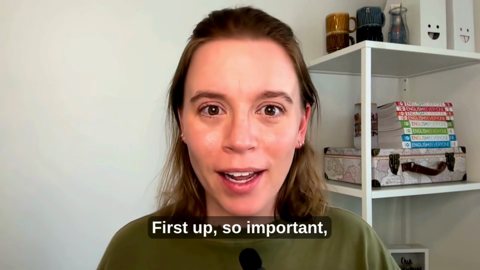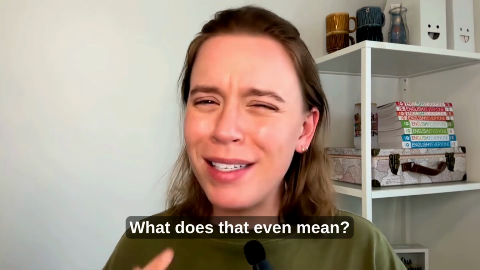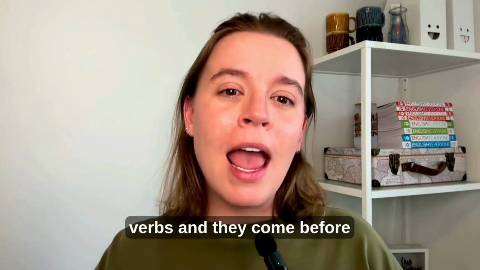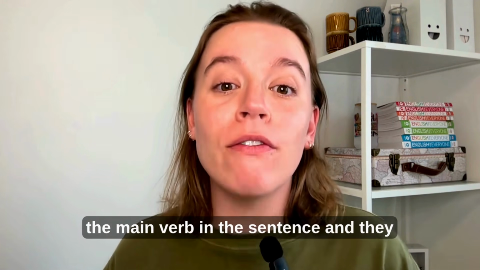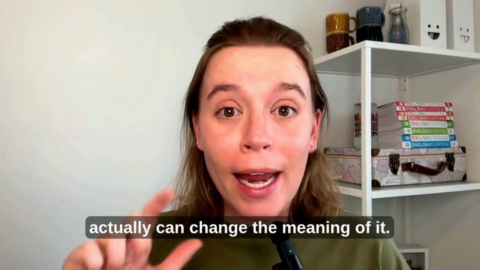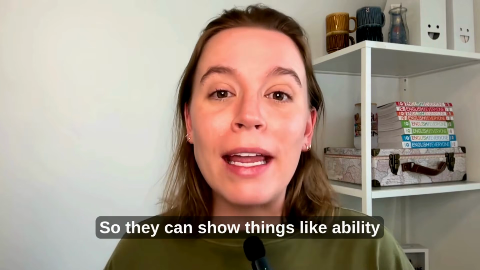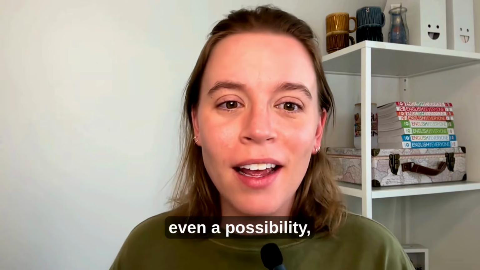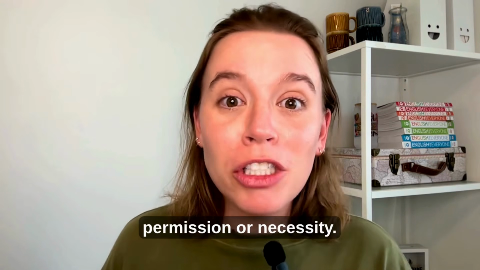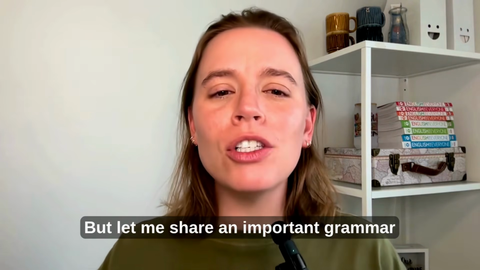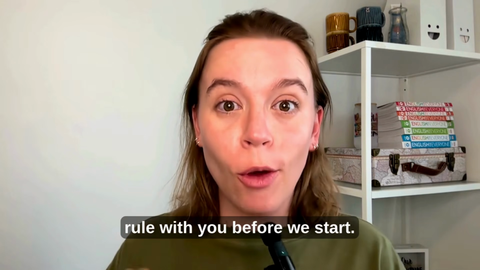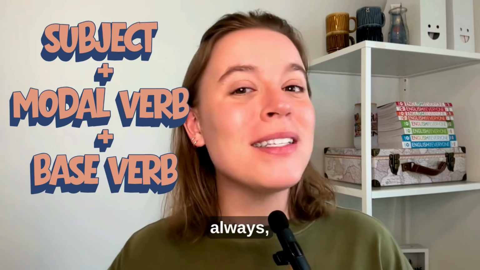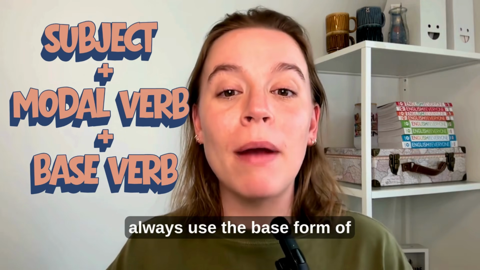First up, so important, what are modal verbs? What does that even mean? Well, modal verbs are like helper verbs and they come before the main verb in the sentence and they actually can change the meaning of it. So they can show things like ability or advice or obligation, even possibility, permission, or necessity. But let me share an important grammar rule with you before we start. After a modal verb, we always use the base form of the verb.